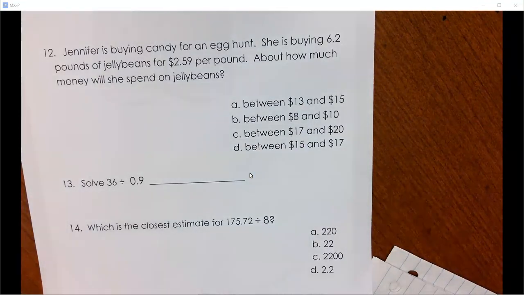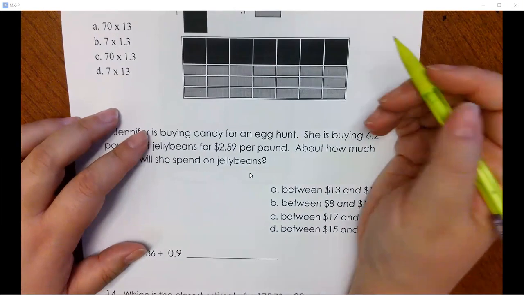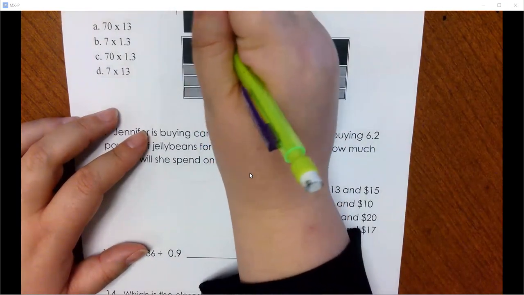Number 8, it says select the problem that is represented in the model shown below. The dark square equals 1 whole.